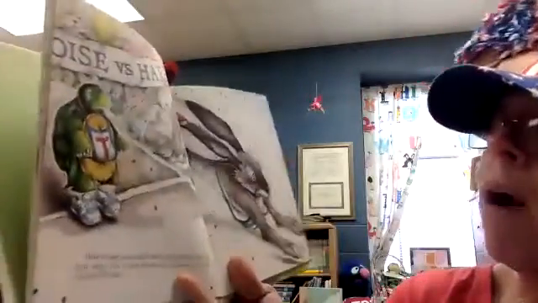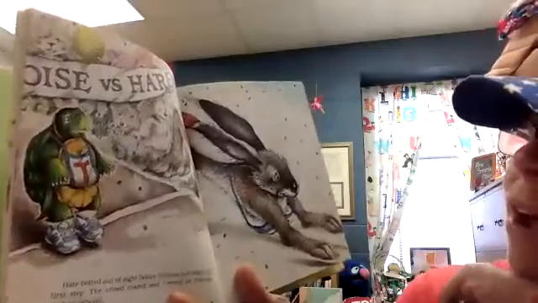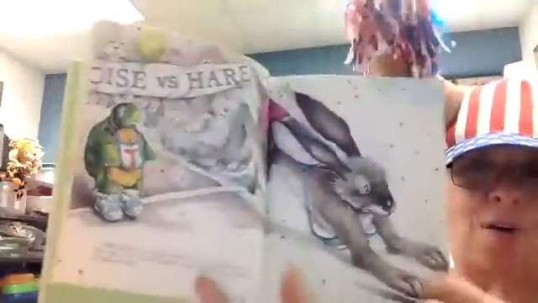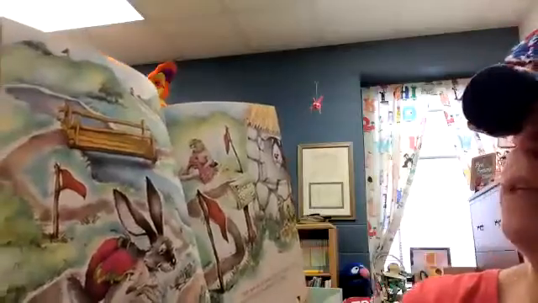Off they go. Hare bolted out of sight before Tortoise had taken his first step. The crowd roared and cheered as Tortoise inched forward. Hare was so far ahead that he decided to stop at Bear's house for something cool to drink.